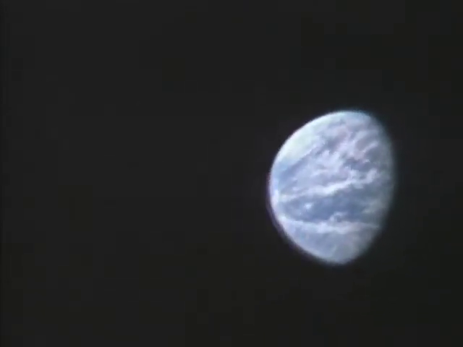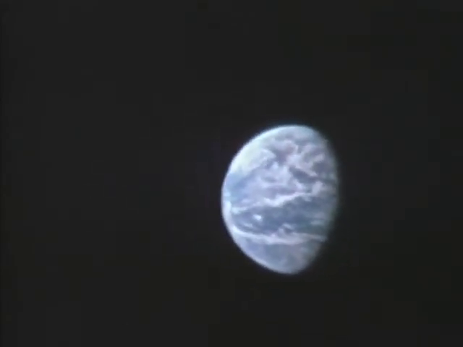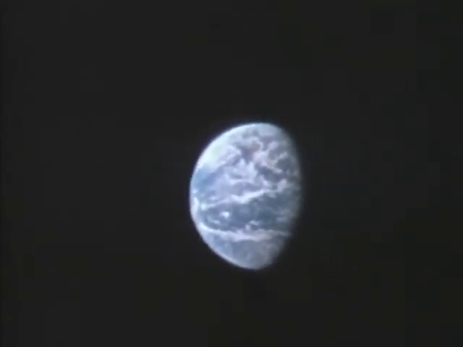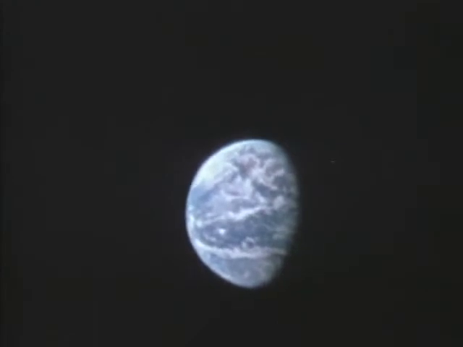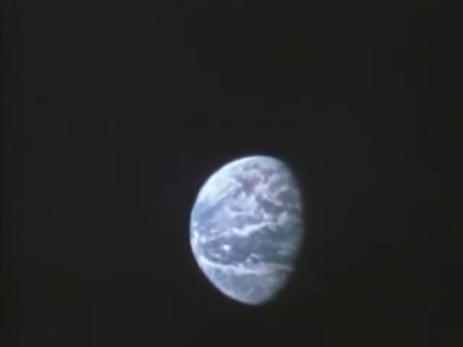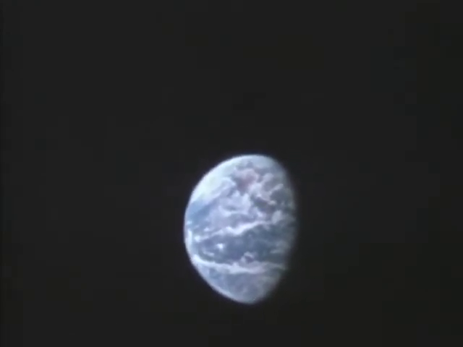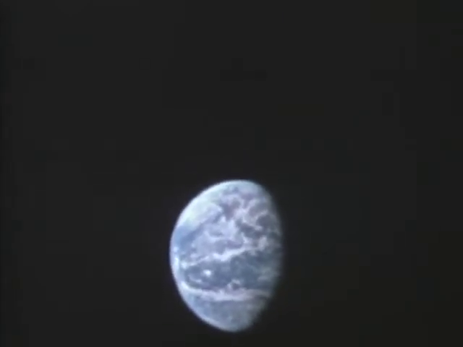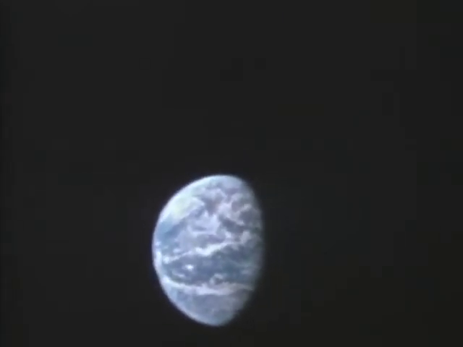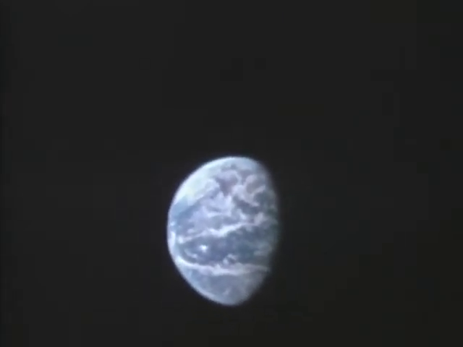11, Houston, could you describe, from your view, the polar cloud cap? It appears to us to extend down the western coast of North America. Would you estimate how far it extends down? Over.